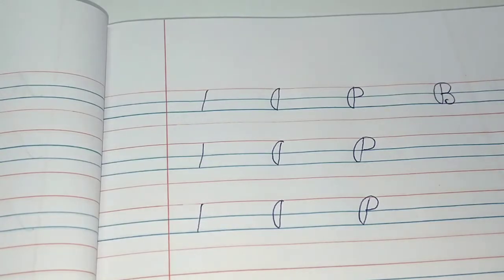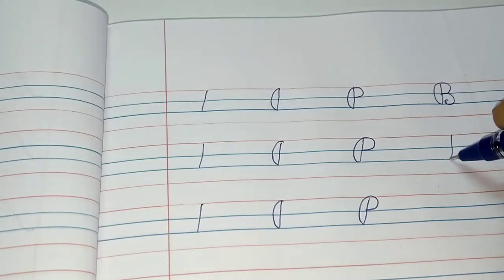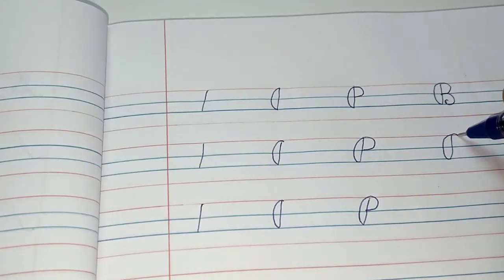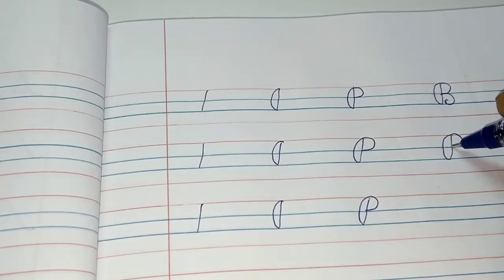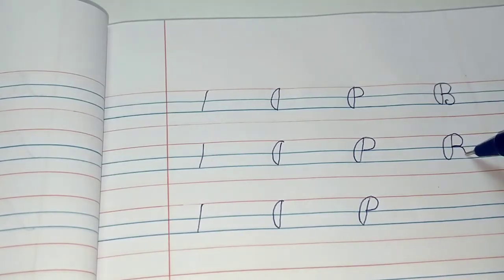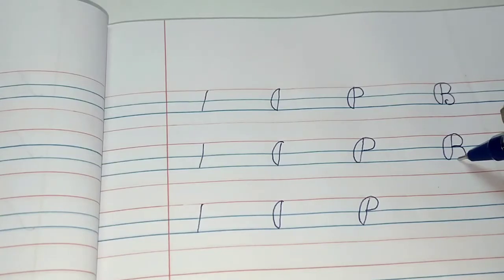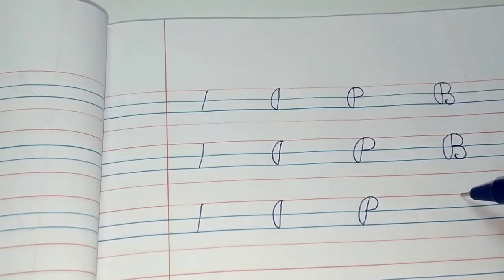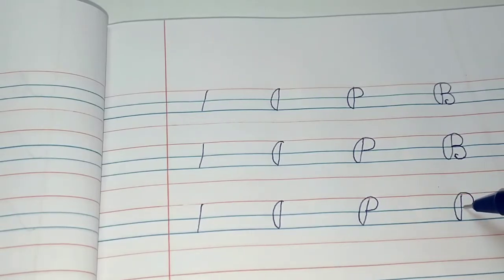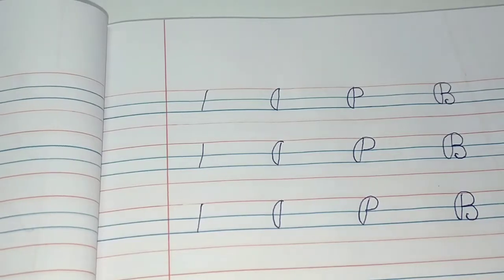Okay cuties, see again, ma'am is writing first slanting line, go and then join the second line and then third line you have to join, but it should not join to that line. It should come like this. Okay cuties, capital B, capital letter B in cursive letters. Okay, this is capital B.